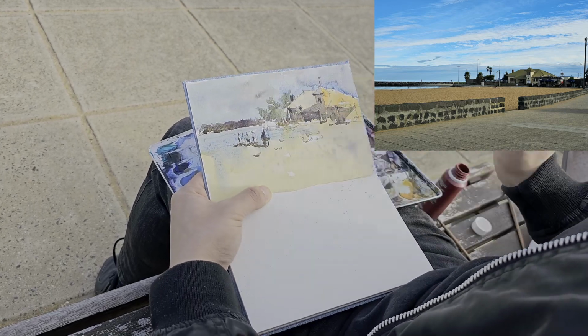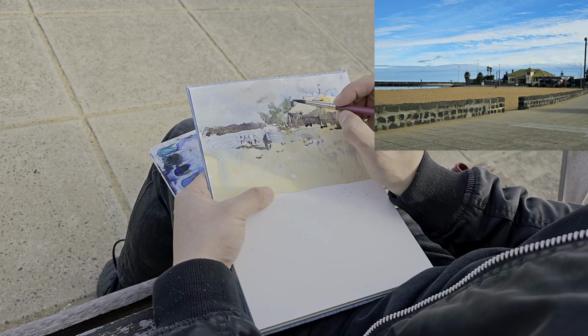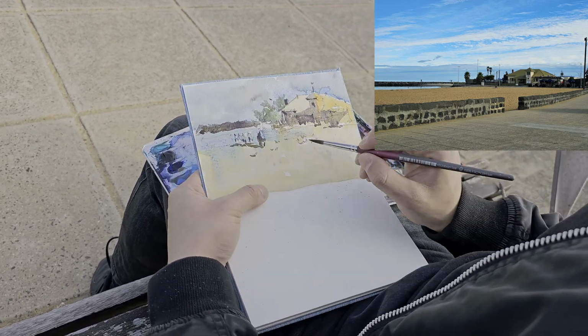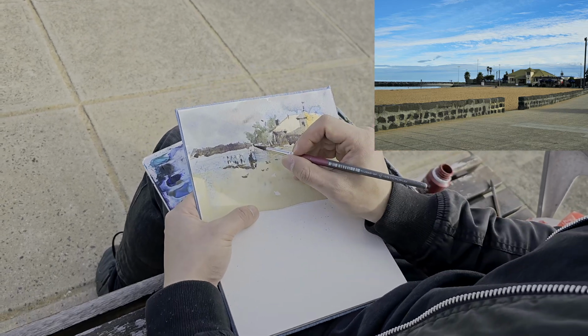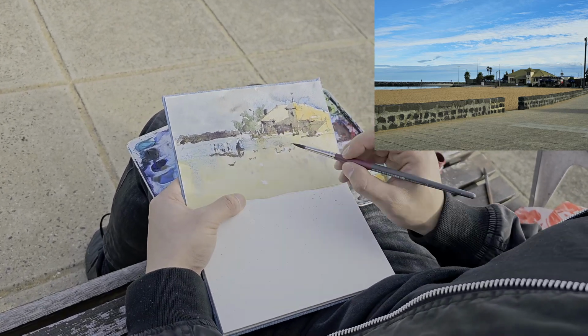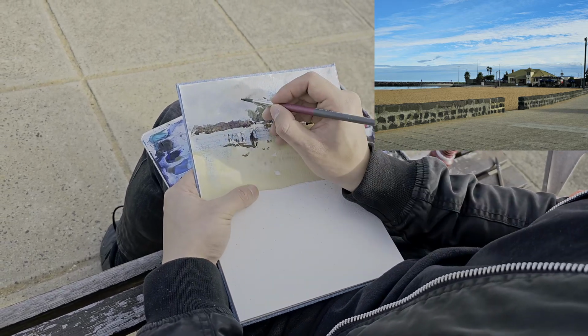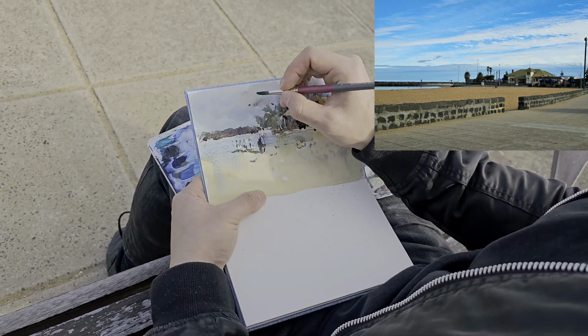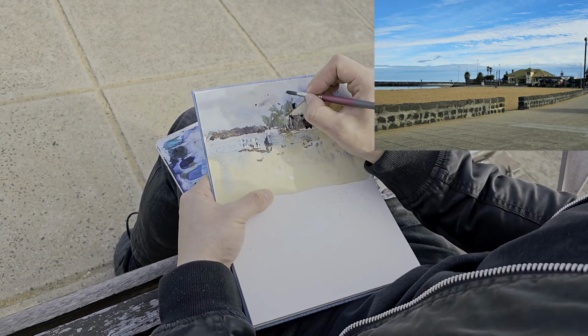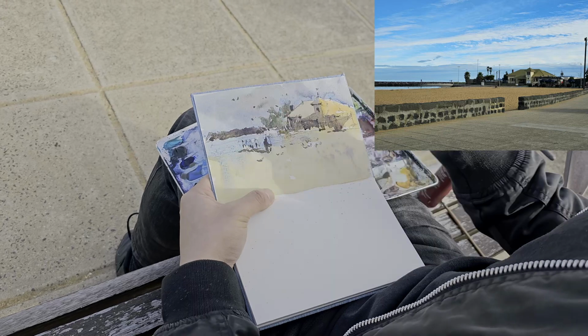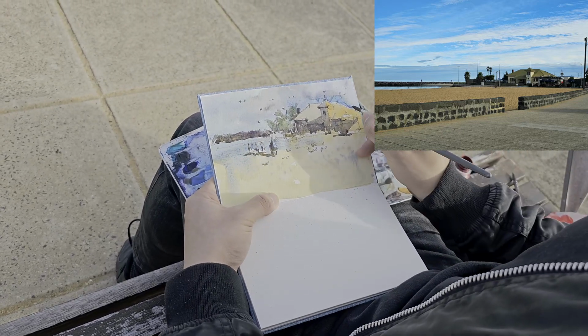Okay, a bit of that shadow there. I mean, apart from that, I think this is a nice little sketch that we can certainly use for a more refined kind of painting afterwards, to just capture that impression of what's going on.